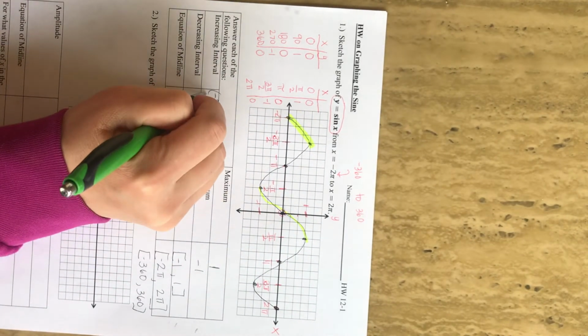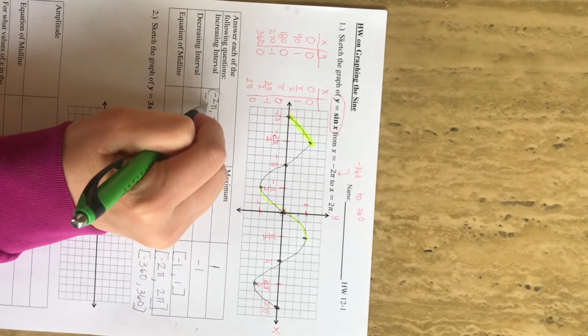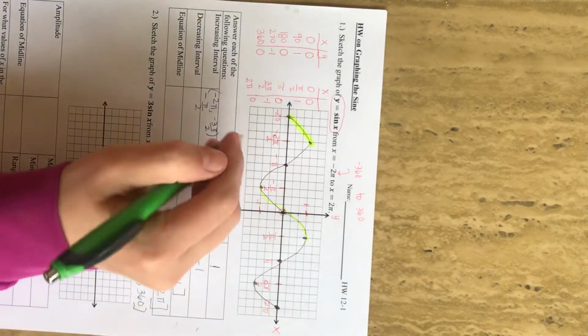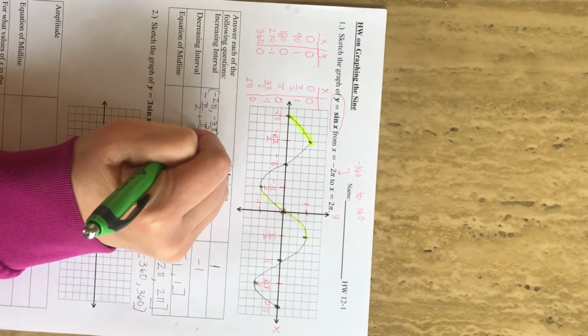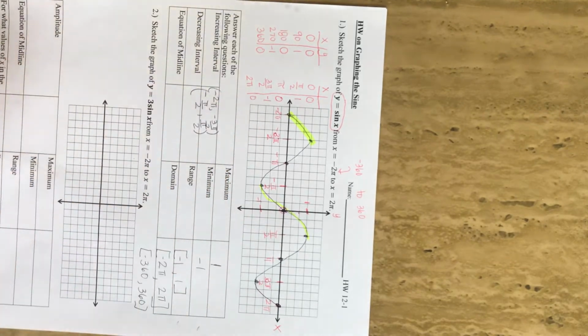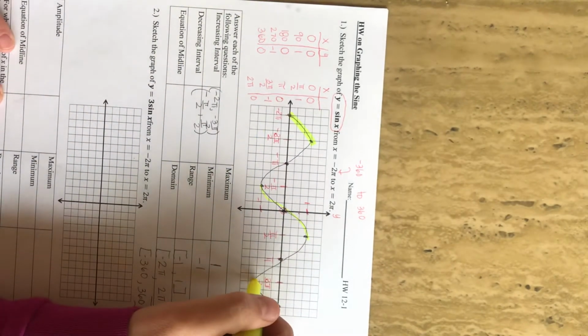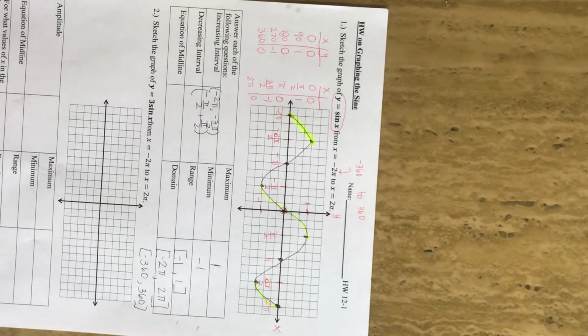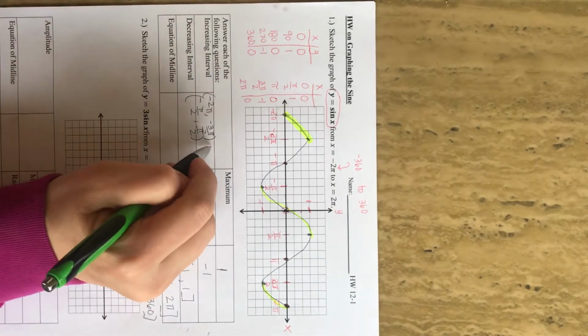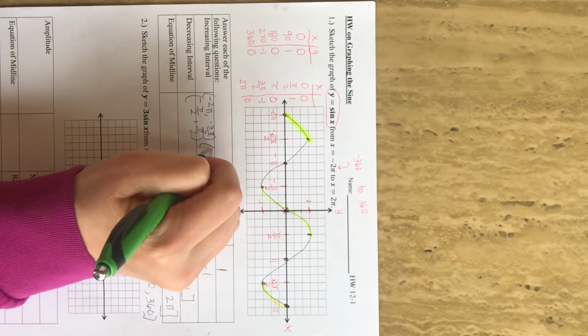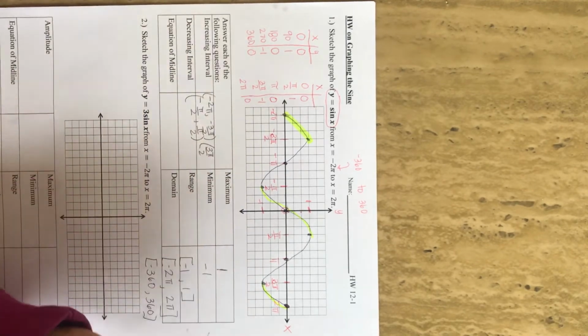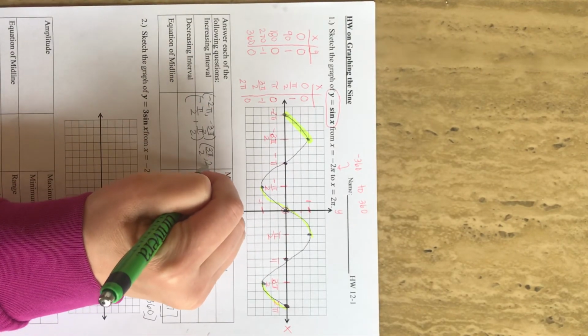This is going from negative pi over 2 to positive pi over 2. And the last spot that you're going to see that it's increasing is right here, where it's going from 3 pi over 2 to 2 pi.